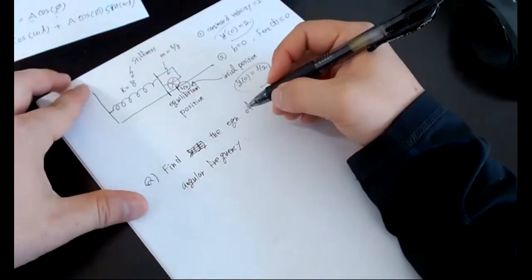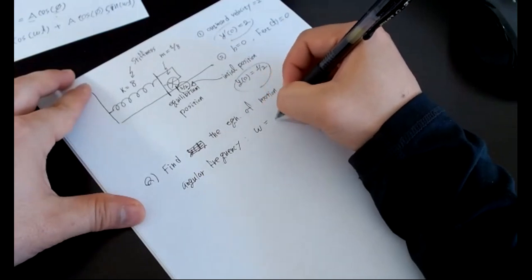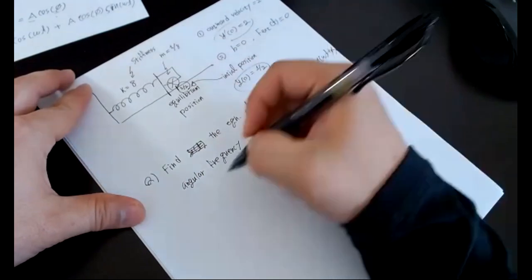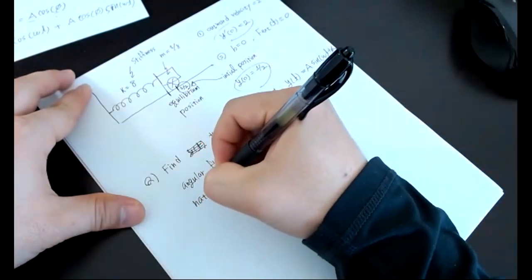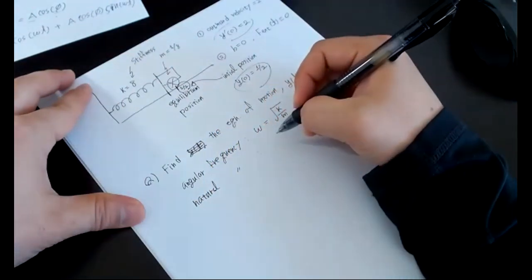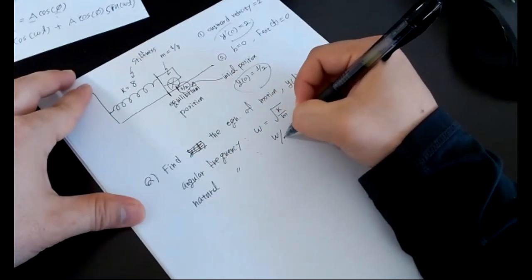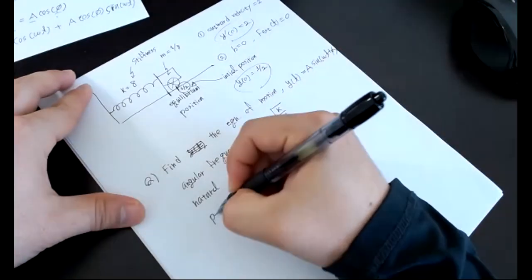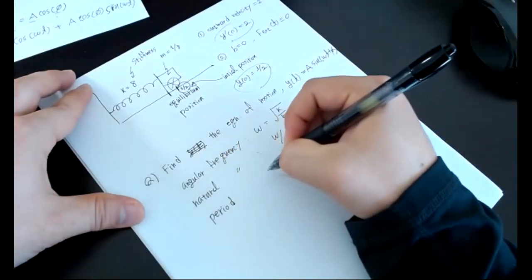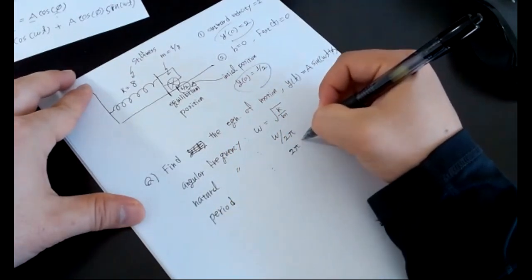Angular frequency is omega, which is the square root of k over m. And the natural frequency is what? Omega over 2 pi. And the period is what? 2 pi over omega.